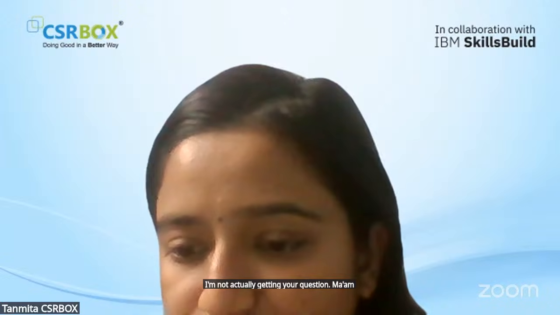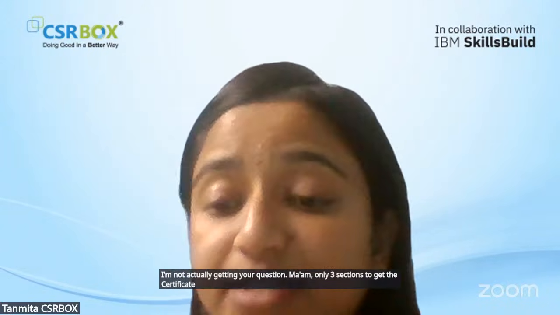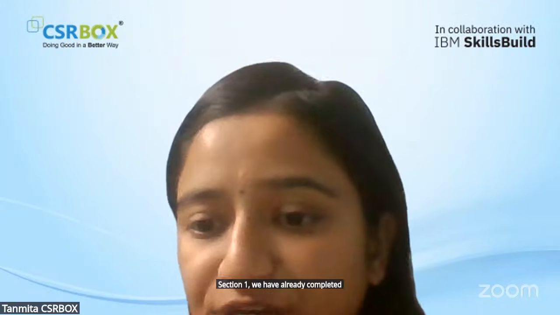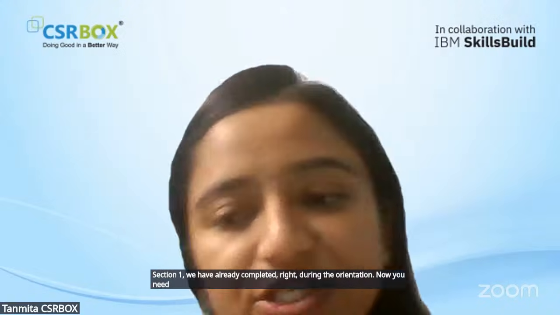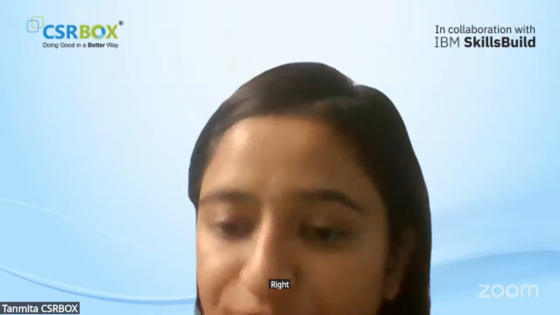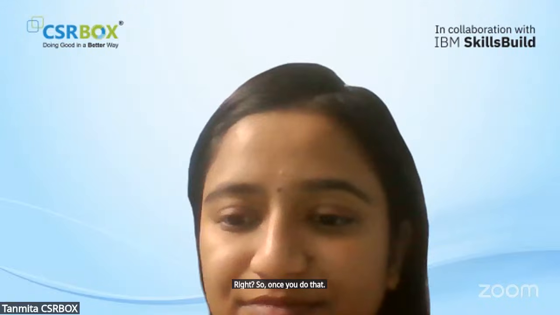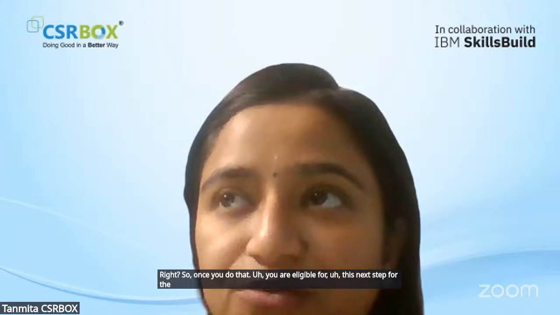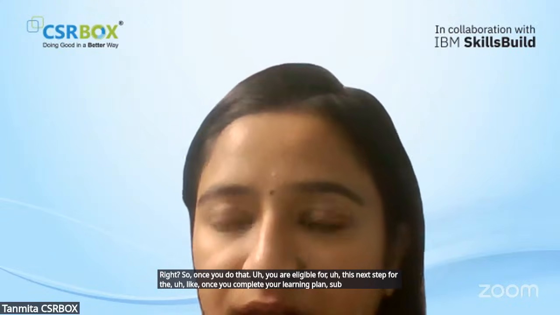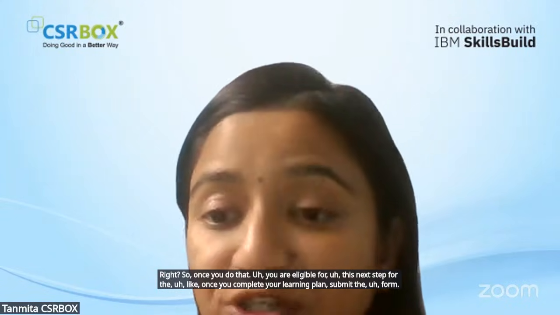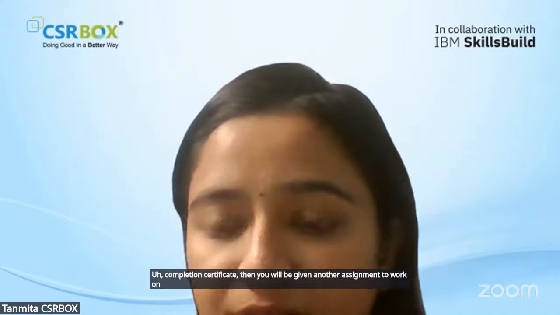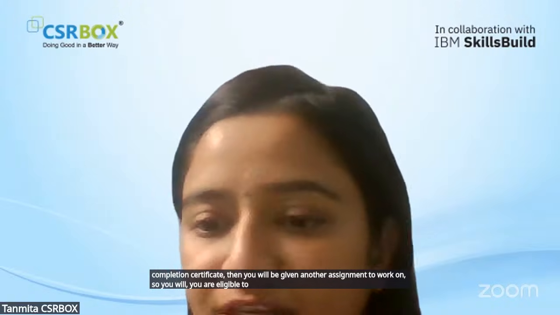Ma'am, only 3 sections to get the certificate of the learning plan. Yes, you have to complete all the 3 sections. Section 1 you have already completed during the orientation. Now you need to complete section 2 and section 3. Once you complete your learning plan, submit the form as the completion certificate, then you will be given another assignment to work on. So you are eligible to get the final certification.